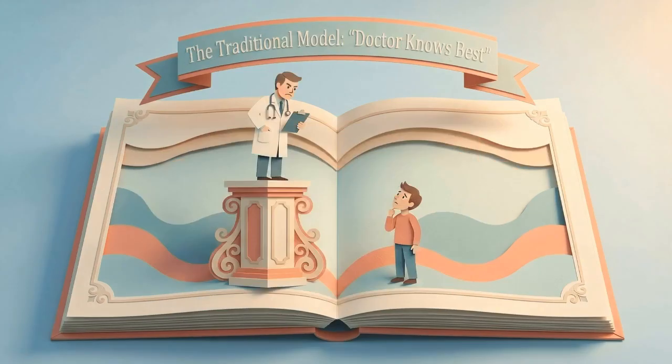To truly grasp the value of shared decision-making, we need to understand the model it aims to replace: the traditional paternalistic approach. In this older model, the doctor was seen as the ultimate authority, making all decisions for the patient. The phrase "doctor knows best" perfectly encapsulates this mindset. Patients were often expected to simply comply with medical advice with little to no input on their own care. While this approach often stemmed from a genuine desire to help, it frequently overlooked the patient's autonomy and personal preferences. It created a power imbalance where the patient's role was largely passive.